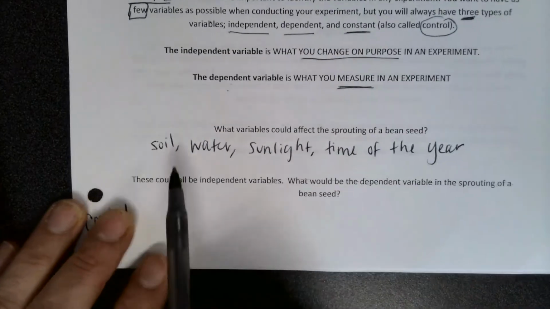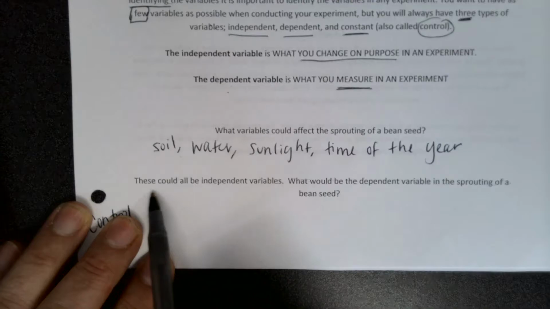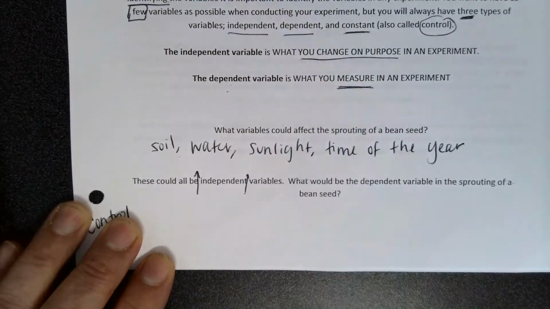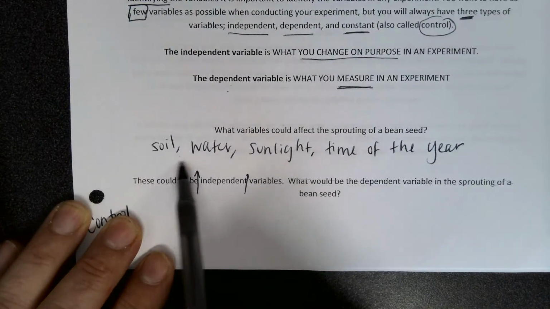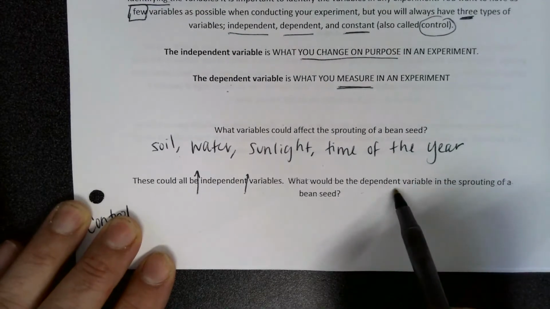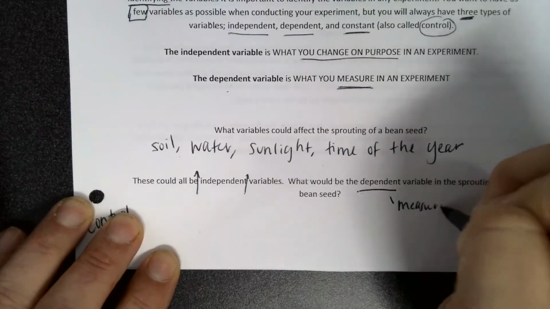So the exercise we just did where we listed all those variables, any of those could become our independent variable. When we set our experiment up, we're just going to choose one of these to test. So what might be the dependent variable? What are we measuring here?